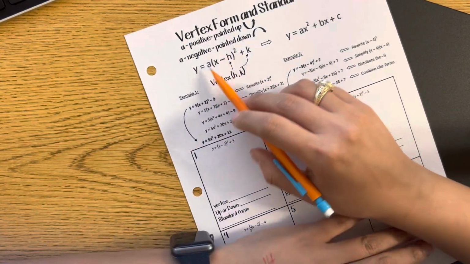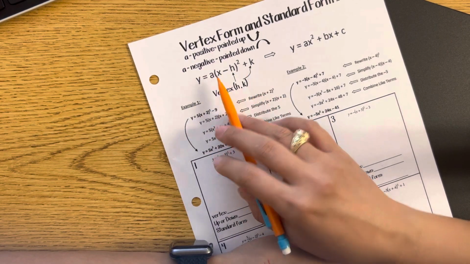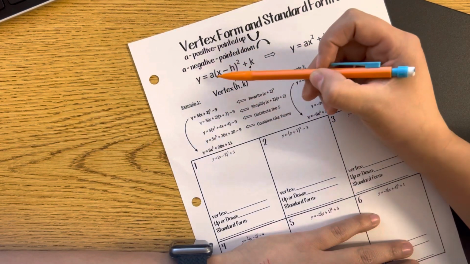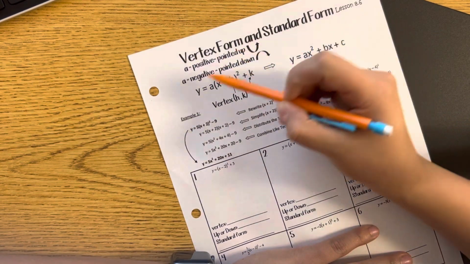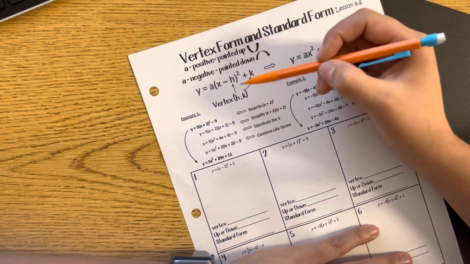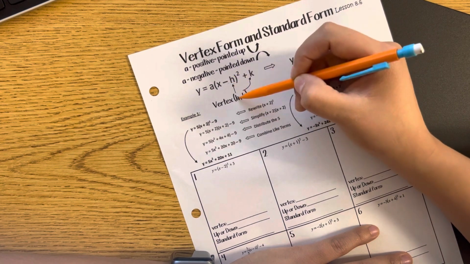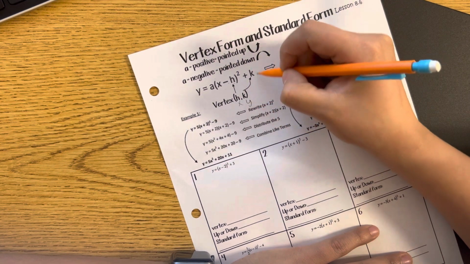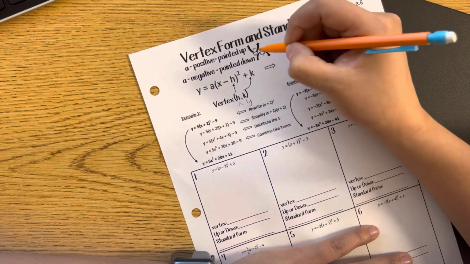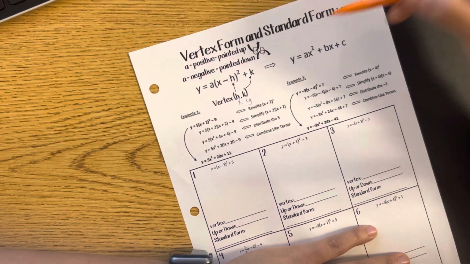The vertex form we've seen honestly the most often in this unit so far. It's set up like this, where A is your vertical stretch or compress. If A is positive, it's pointing up. If A is negative, it's pointing down. H and K are your vertex, but when I pull out the H value, it's the opposite. K is just K, and that's your X and your Y, like what the min and the max are. That's your vertex. We practiced today converting it to standard form.